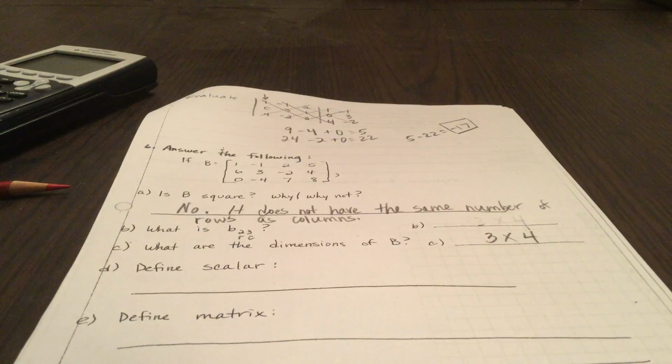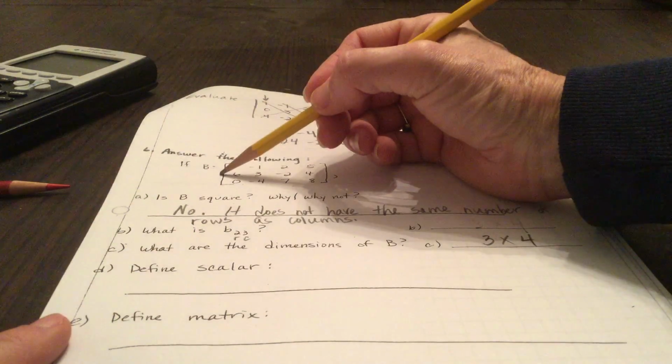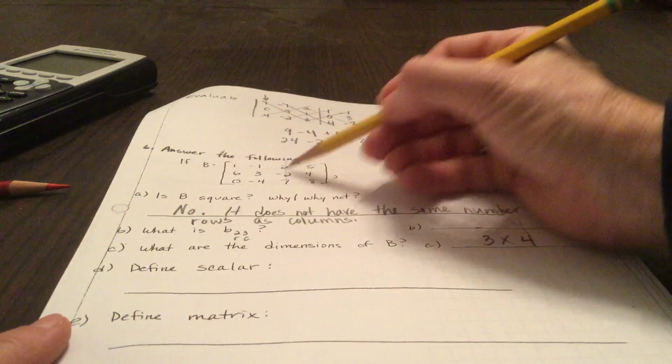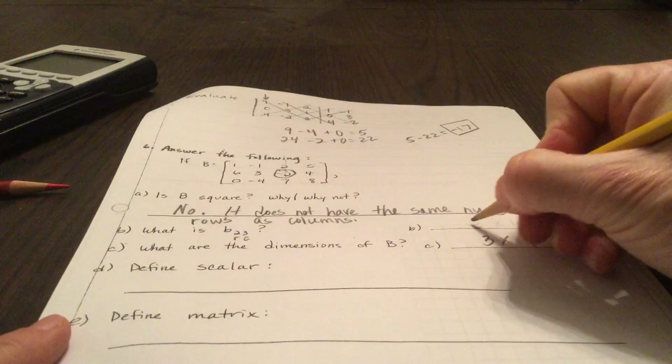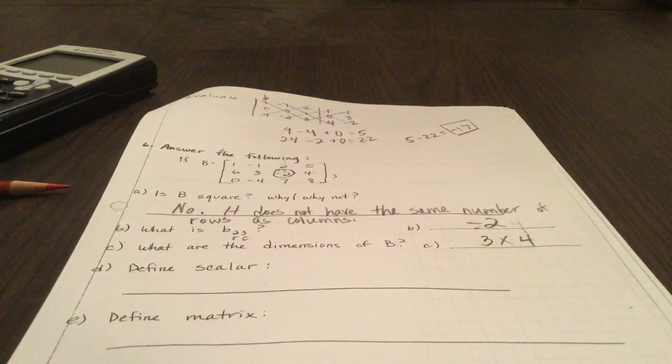So I want to be in the second row and the third column. So here is the second row, here is the third column. The number is -2. -2 is the number that is in the second row and the third column.